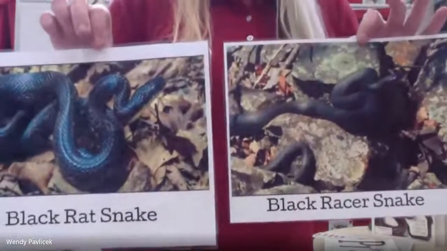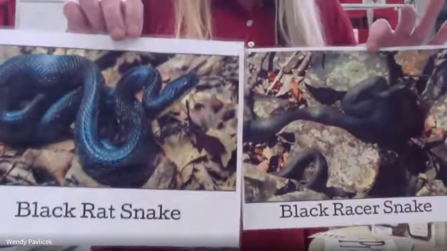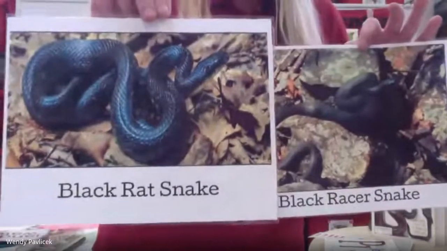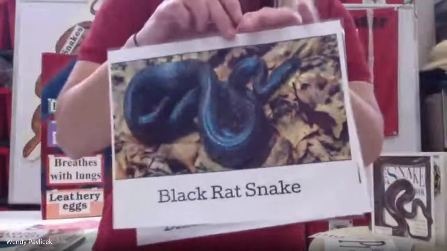Also, I said the black rat snake gets really, really big. The black rat snake is the largest native snake in Massachusetts. It can reach up to 7 to 8 feet long. Measure that later and you can see how long that snake is.